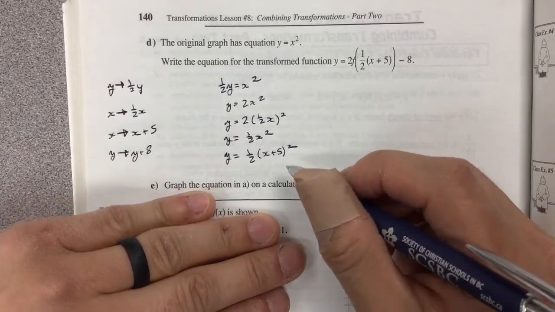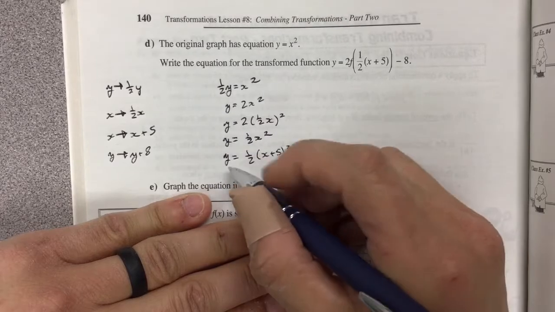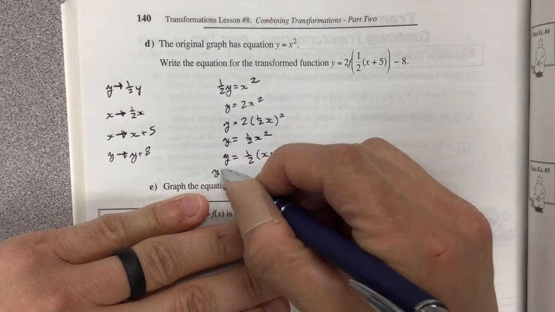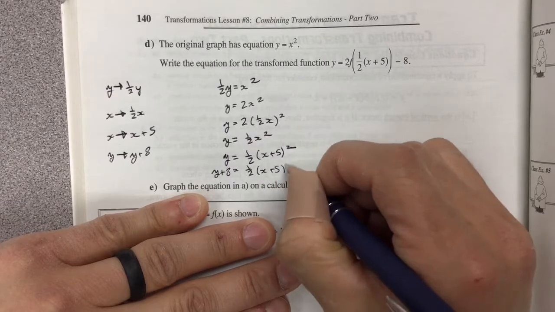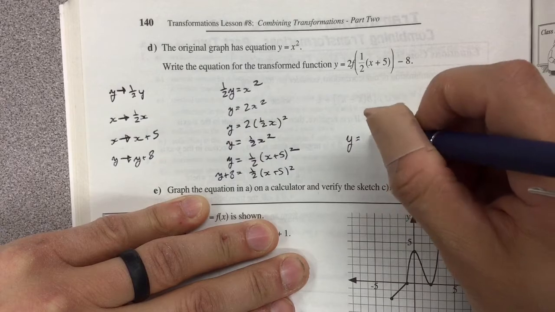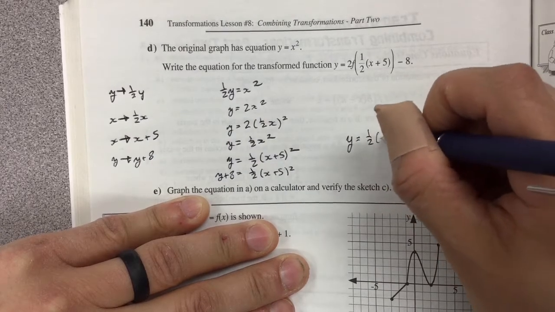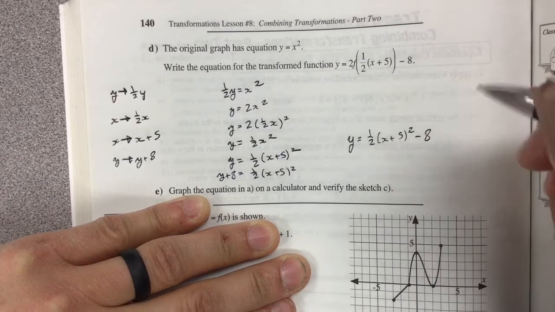And then finally I can place in y plus 8, and y plus 8 is equal to 1/2 (x + 5) squared, or y is equal to 1/2 (x + 5) squared minus 8.